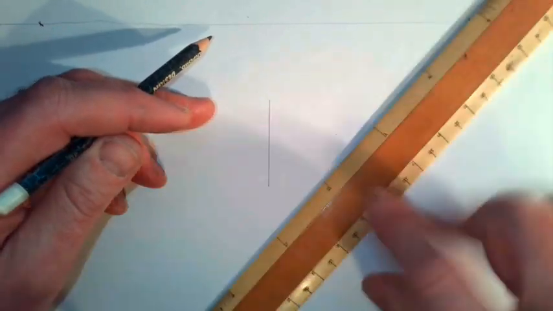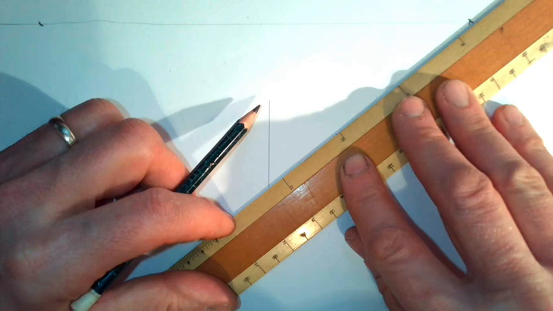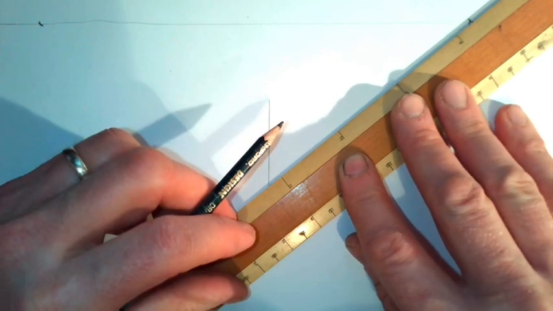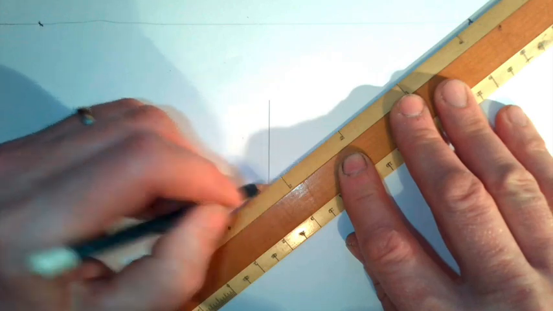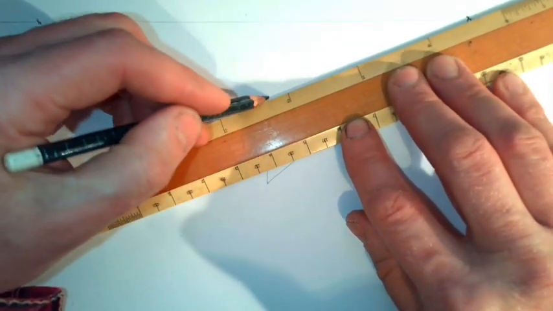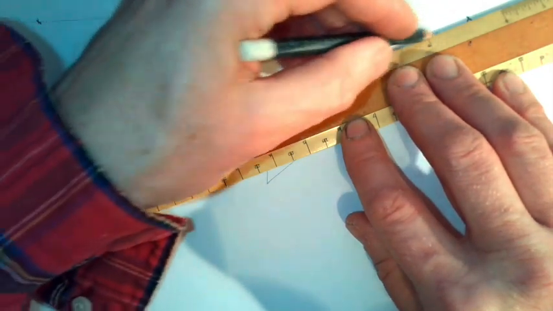Okay, and then it's even more so. It's going to feel just like 2-point perspective. And we'll do the little dash lines.